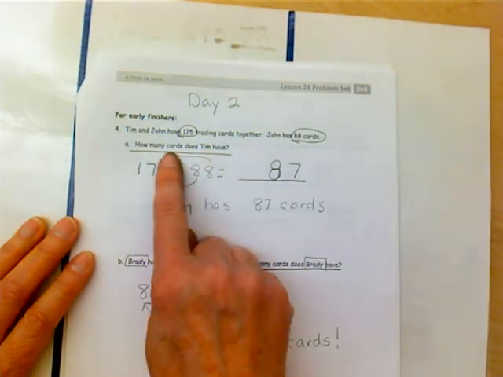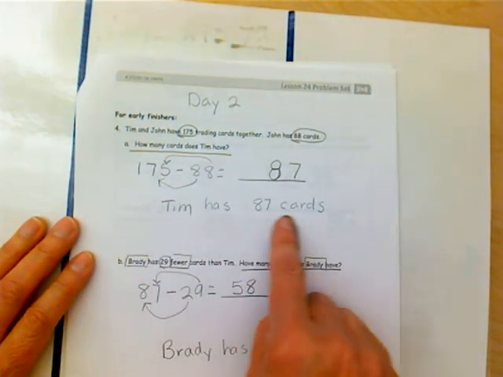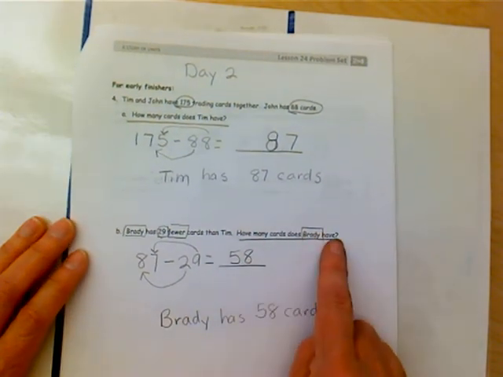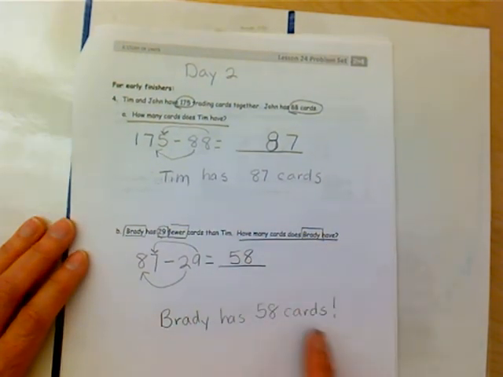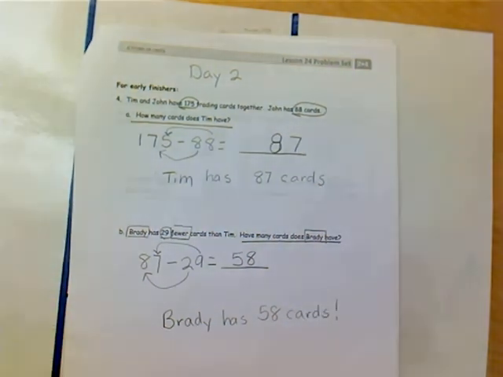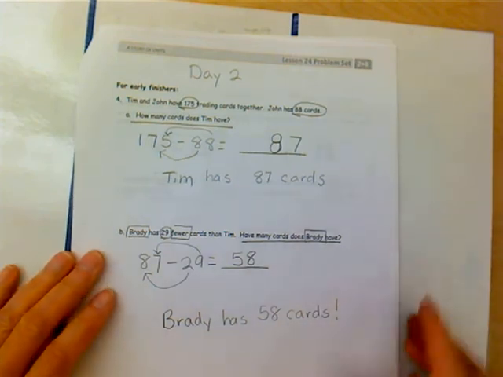So how many cards does Tim have? Tim has 87 cards. And how many cards does Bradley have? Bradley had 58 cards. So if you had trouble with those two and didn't come up with those two differences, you're going to need to go back and try those again.